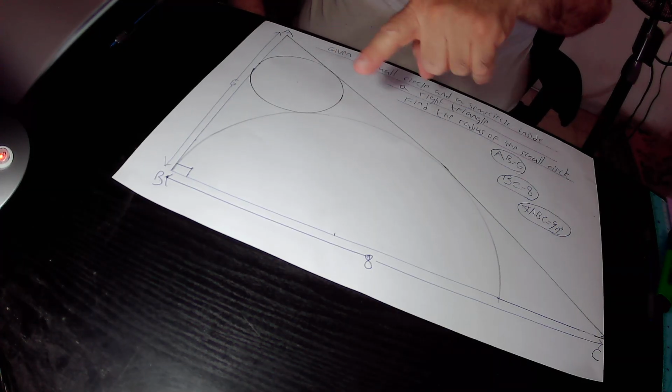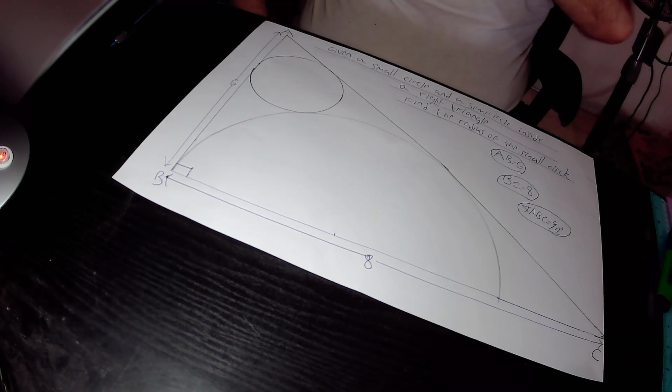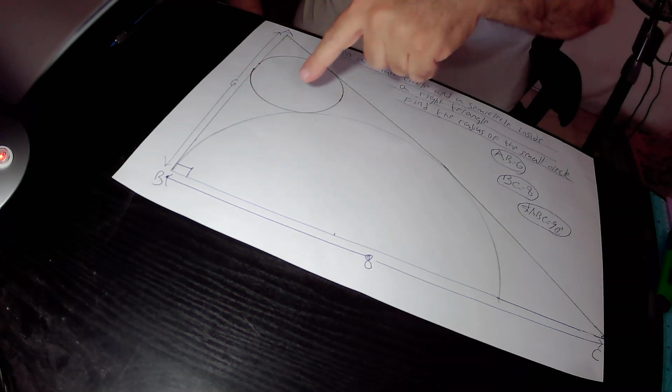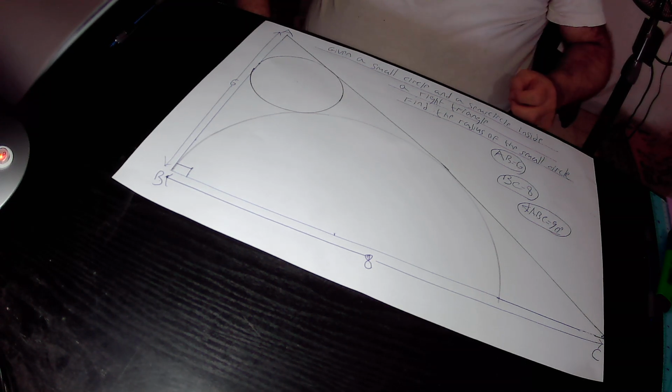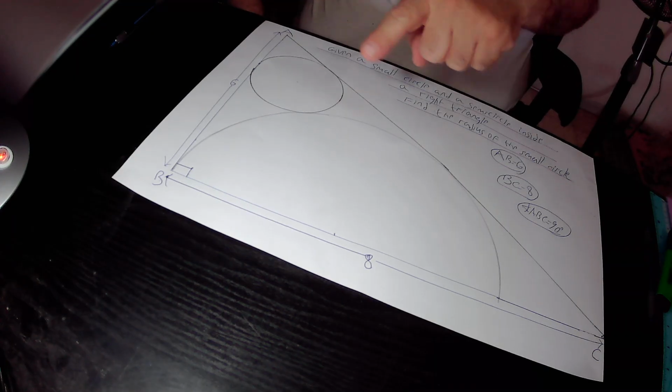Inside this right triangle ABC, we have this small circle and this big semicircle. And our mission is to find the radius of this small circle. So, first of all, we'll apply the Pythagoras theorem in the right triangle ABC.